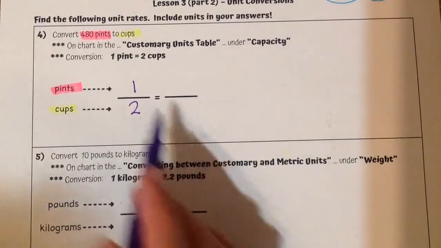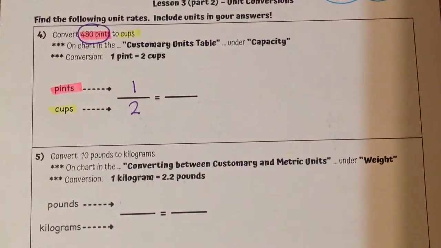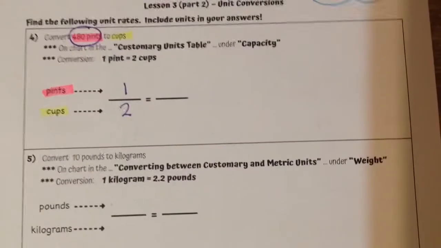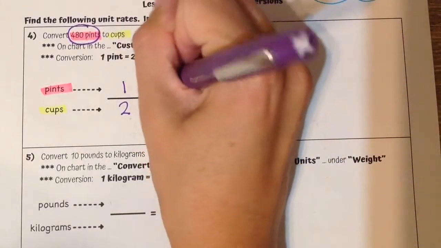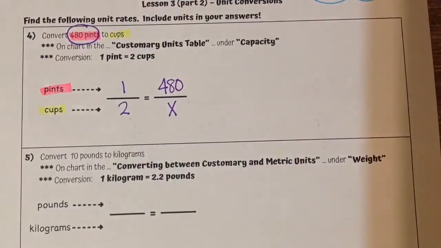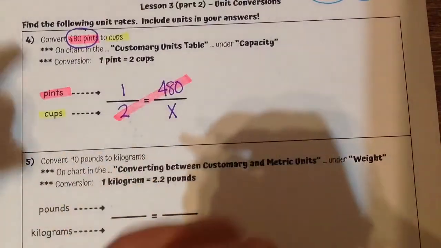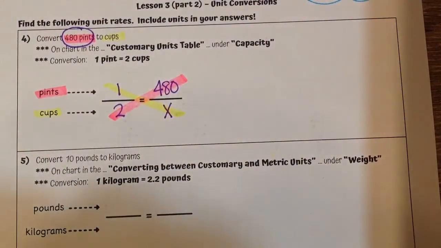Then in the second ratio is when we're going to go look at our problem and look at the number. The number that was given to us is 480, and that's referring to pints. So we have pints on top, which means we are solving for cups. I'm going to highlight my diagonals. And we're going to multiply.